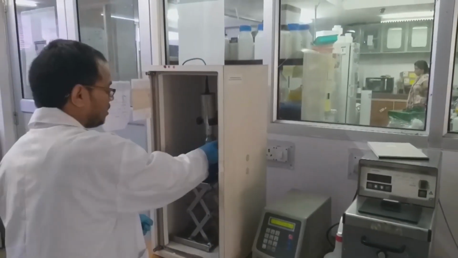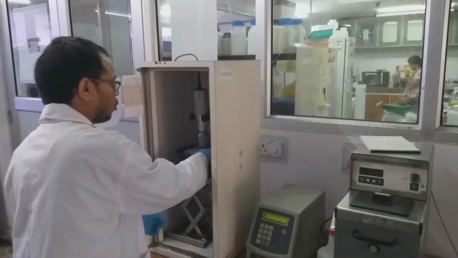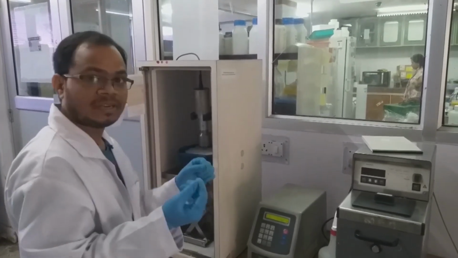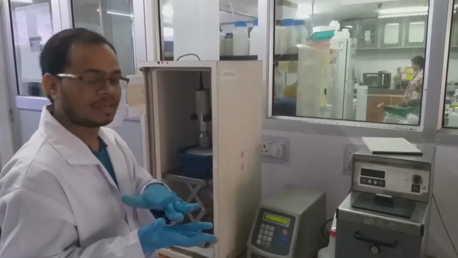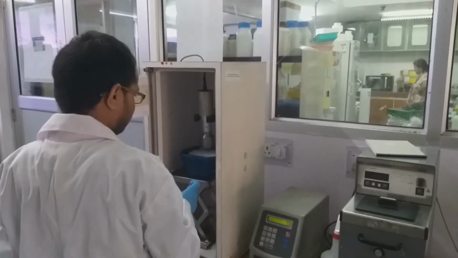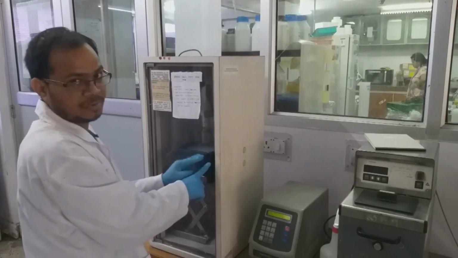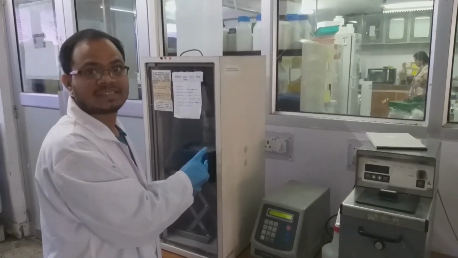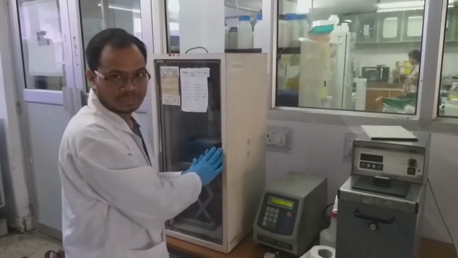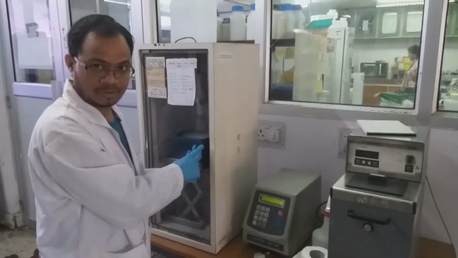So after adjusting, you make sure that the probe is not touching the bottom of this one, but it is just above the bottom. So we can check like this. After that, you have to close it properly. High energy sound waves are produced during this process, so it is better to close this door.